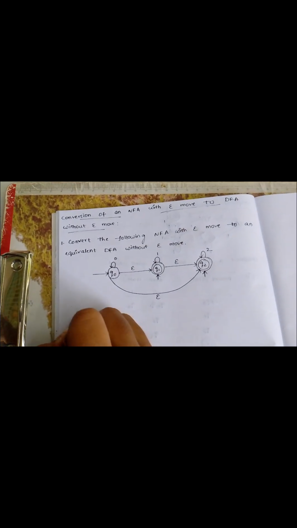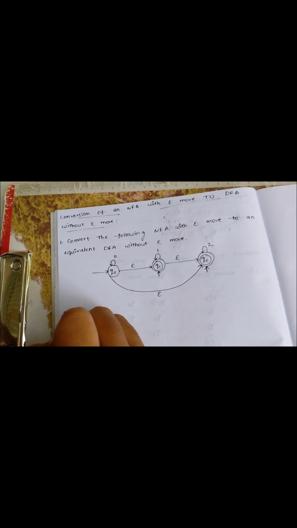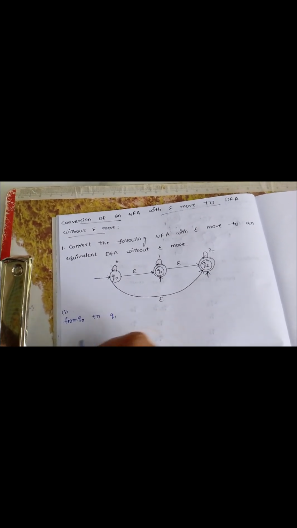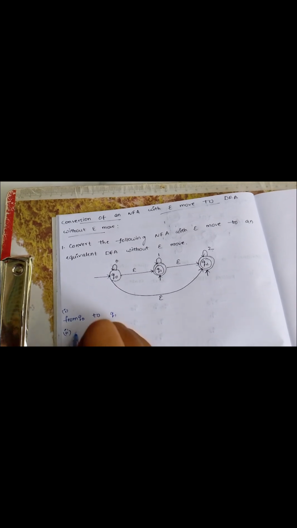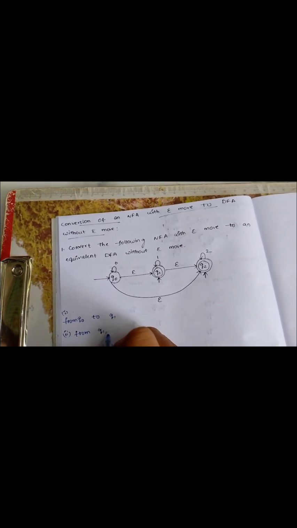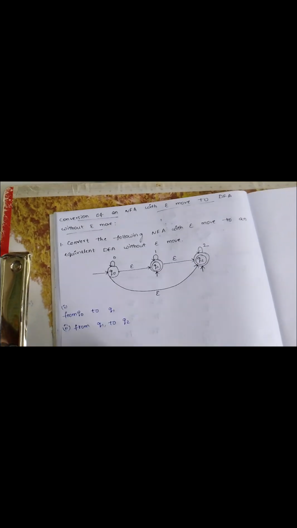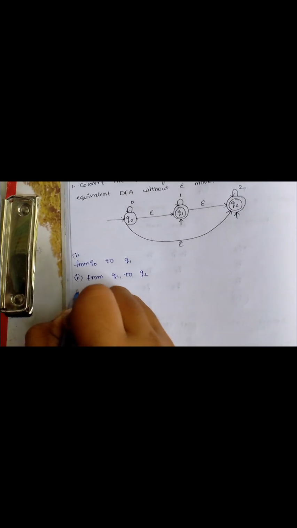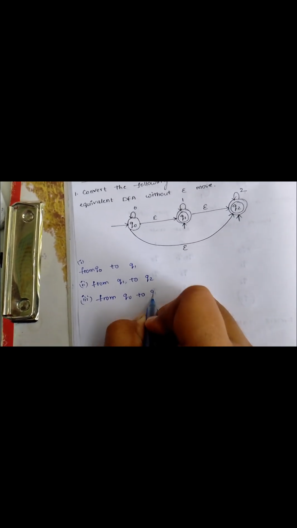The first is from Q0 to Q1. Next, second, from Q1 to Q2. Next, from Q0 to Q2.